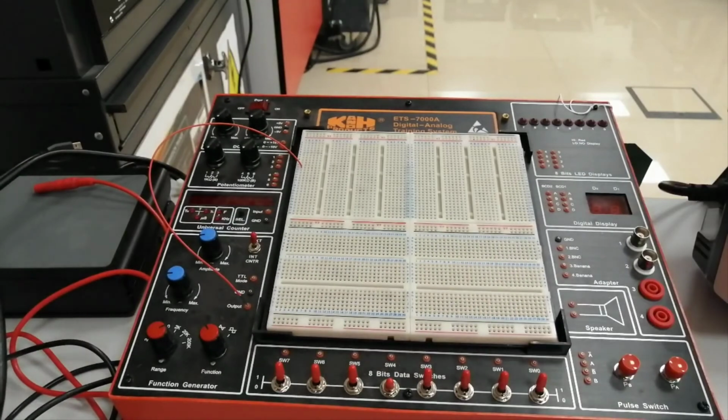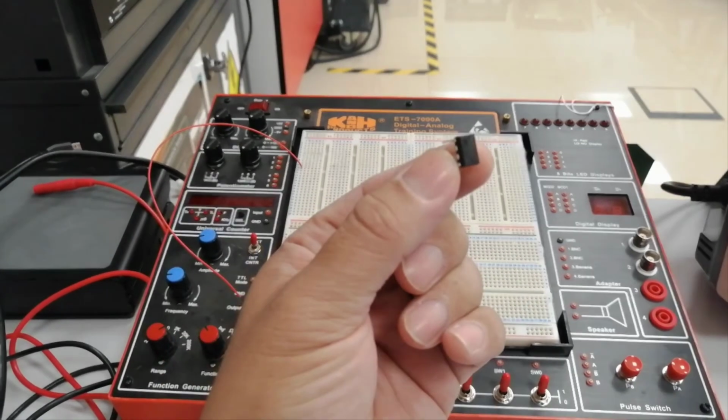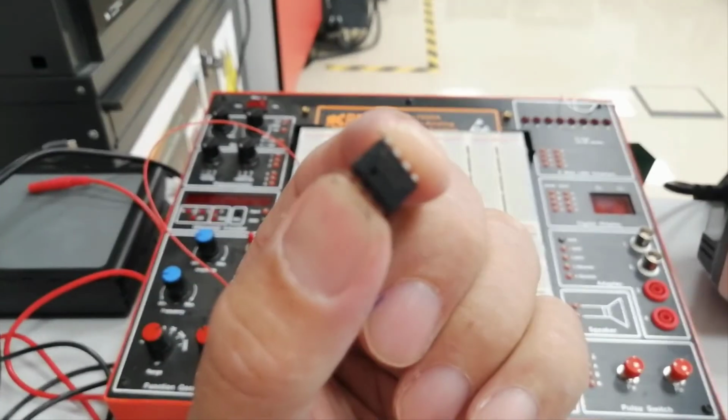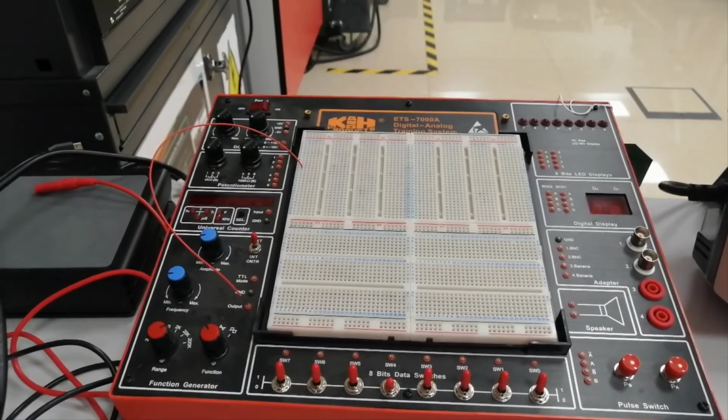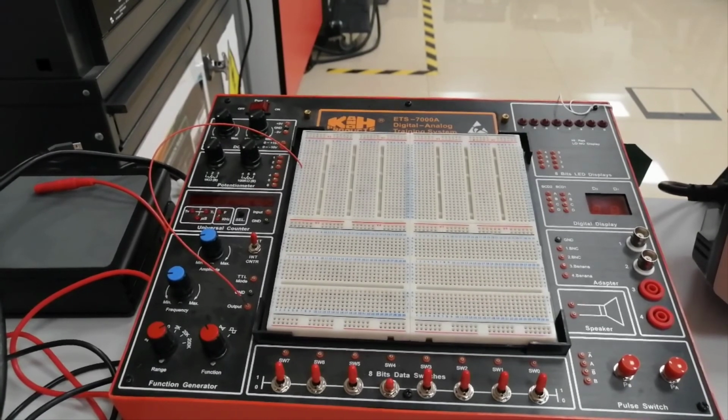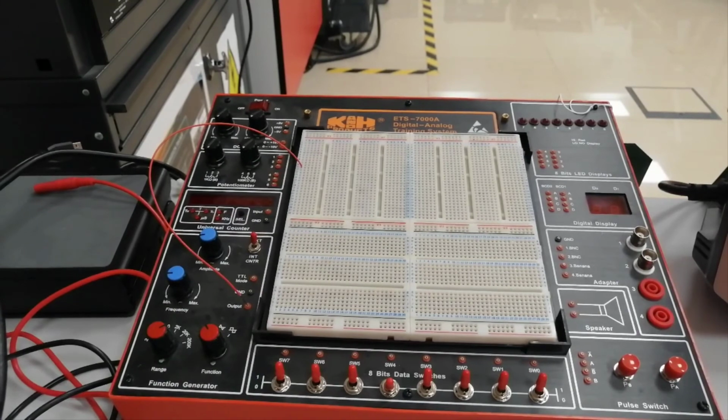And lastly but not the least, we need an integrated circuit named op-amp 741, here. So we need a 741 operational amplifier IC. In this experiment we have two types of op-amp amplifiers: the inverting amplifier and the non-inverting amplifier.